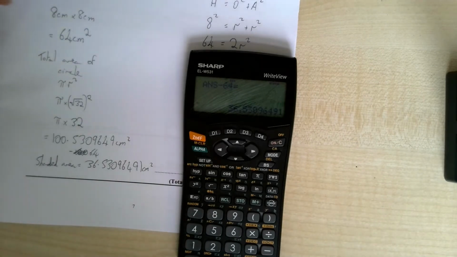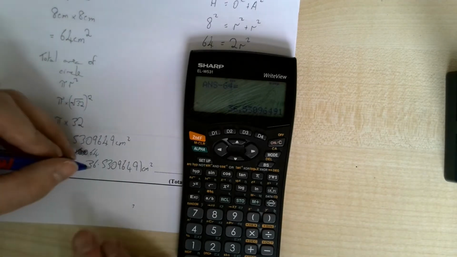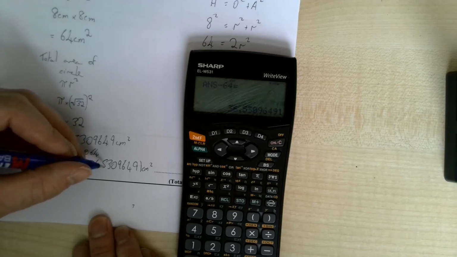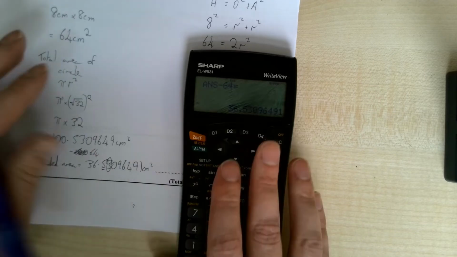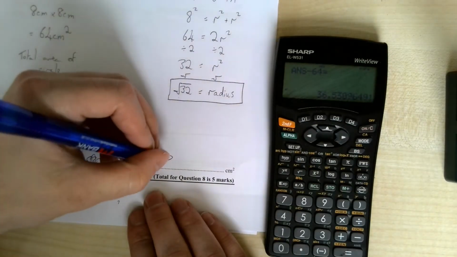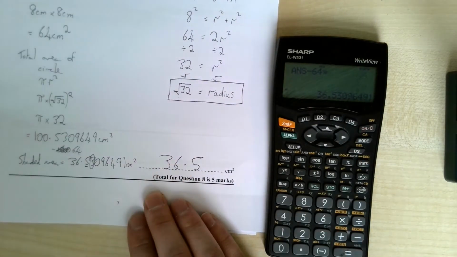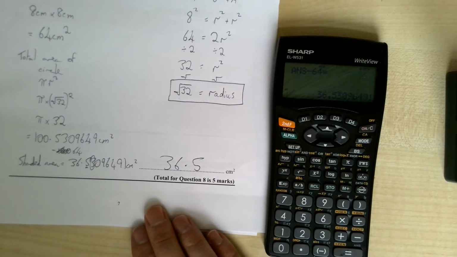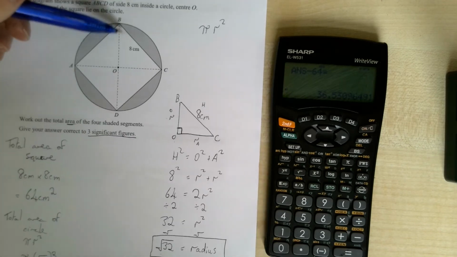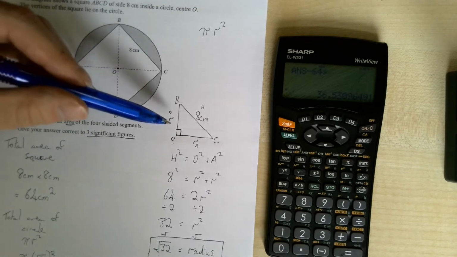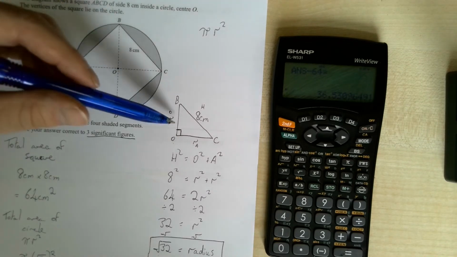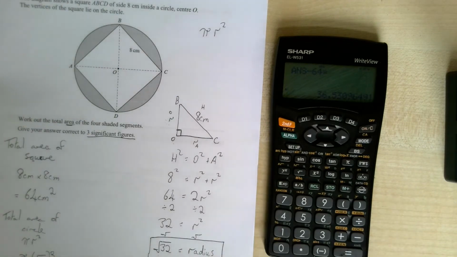The last mark is for giving the answer correct to 3 significant figures. The third significant figure is 5. Circle the 3. 3 won't do anything to the 5. So your answer is 36.5 centimeters squared. I think one of the key things from that is if you can find the right angle triangle in a shape, then take that out. There's a good chance you might be able to use Pythagoras or SOHCAHTOA. That'll lead you to solving the whole problem.